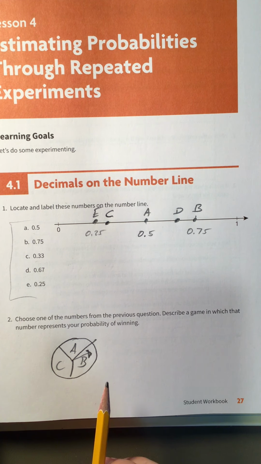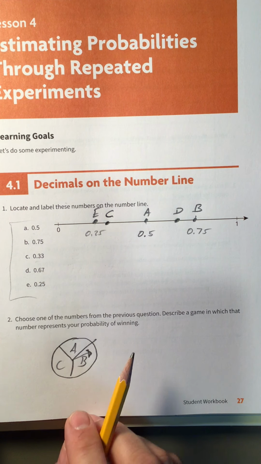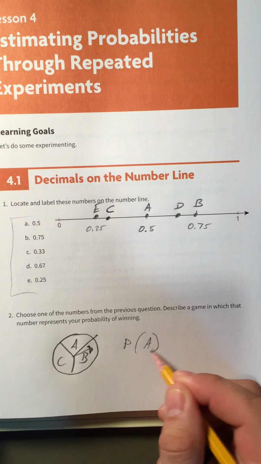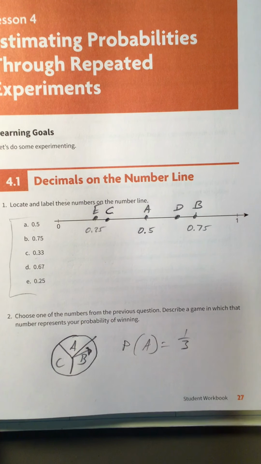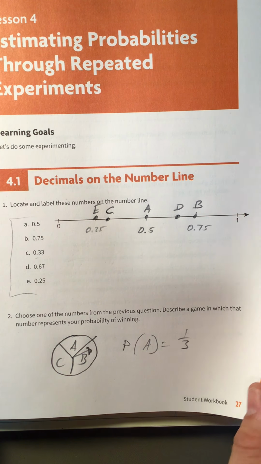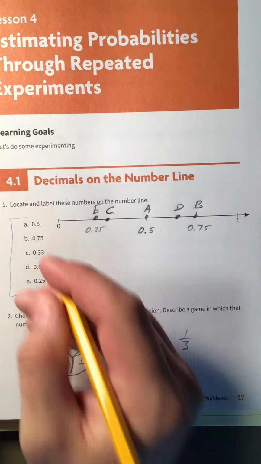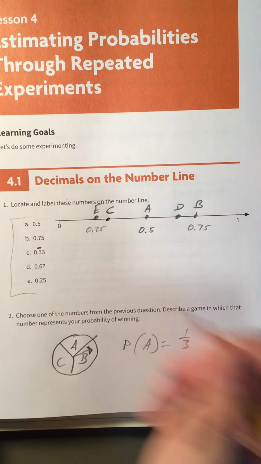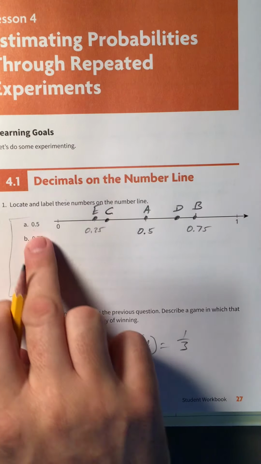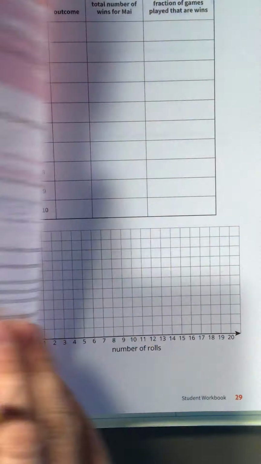Spinning this, we'll say they're equally spaced, even if my spinner doesn't look like that. The probability of spinning that and getting an A would be 1/3, which is 33.3 repeating percent. I'm guessing that's what they meant there. And again, the easiest one would have been half, flipping a coin, getting a heads.